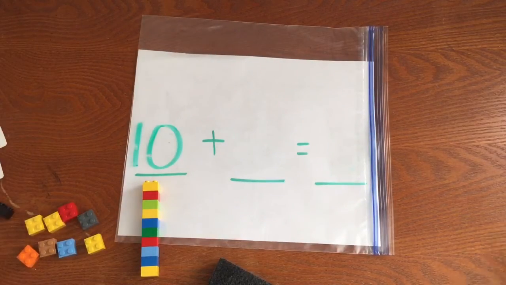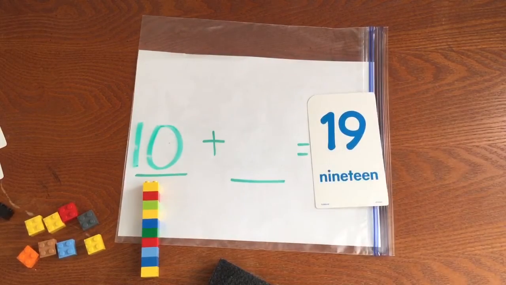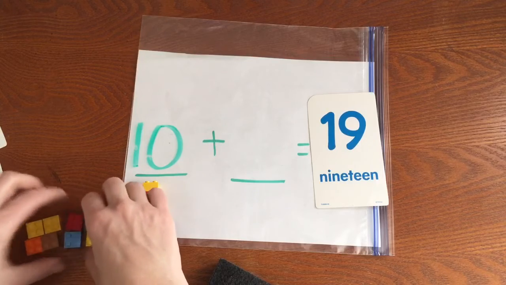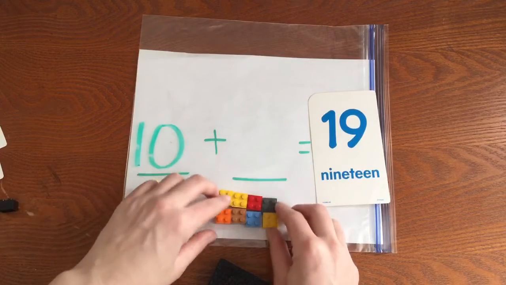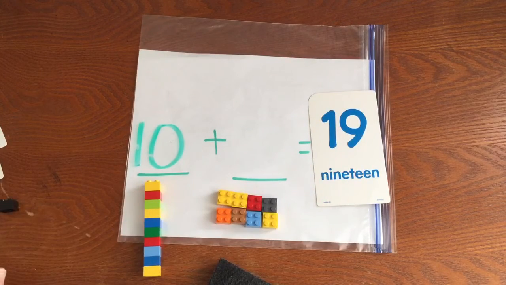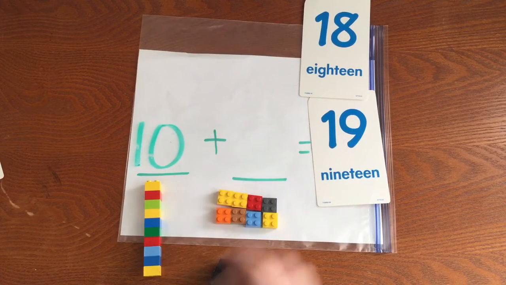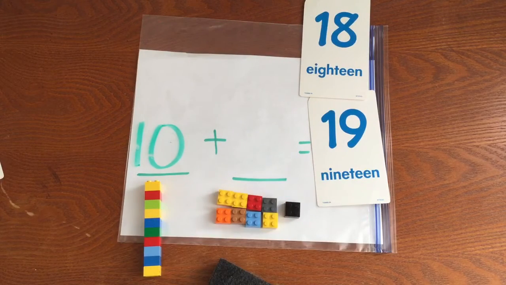Let's try this one. 19. That comes after 18. Let's do this a little differently. I remembered that 10 plus 8 was 18. And I know that 19 comes after 18, which means I need 1 more.